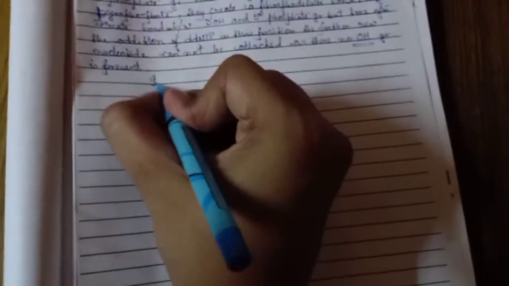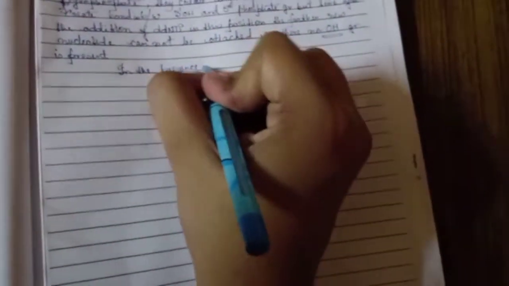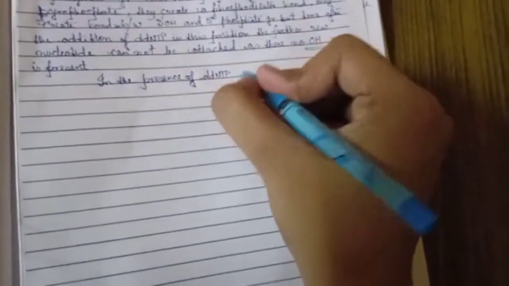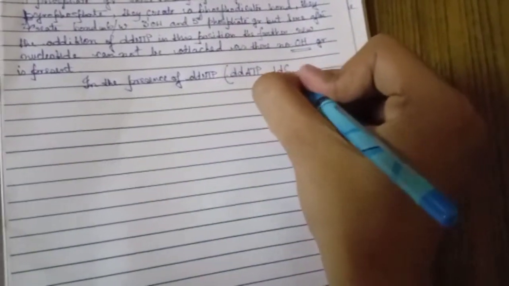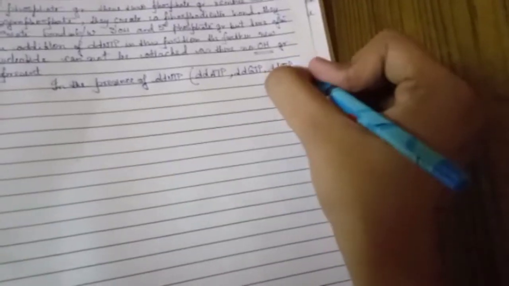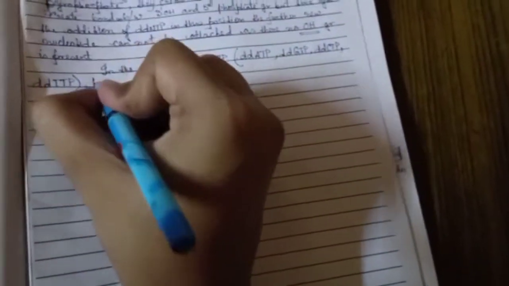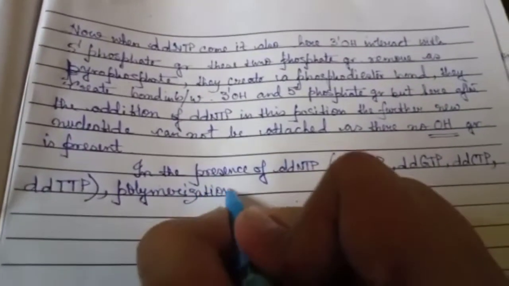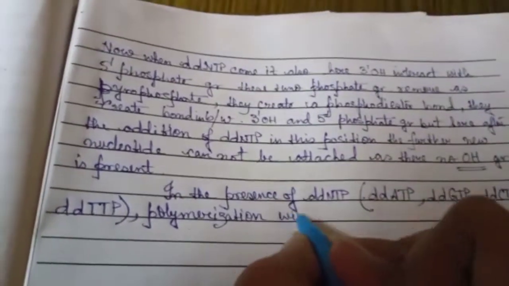In the presence of ddNTP, it may be ddATP, ddGTP, ddCTP or ddTTP, polymerization will stop because the ddNTP has no OH functional group in the 3' position.